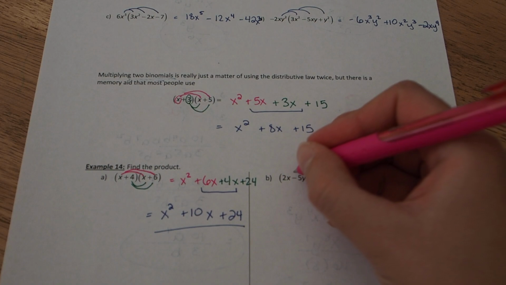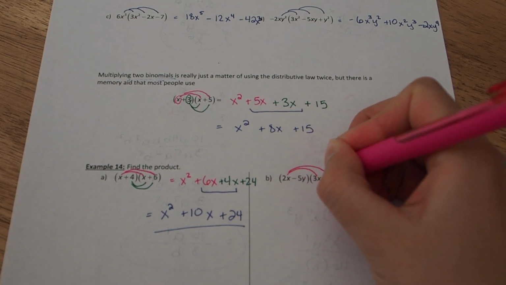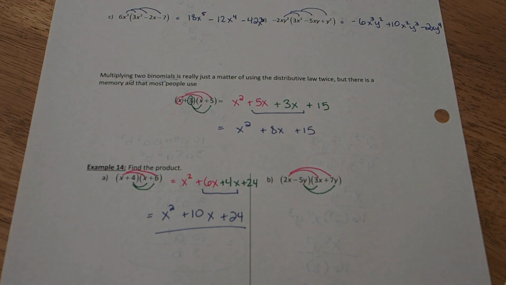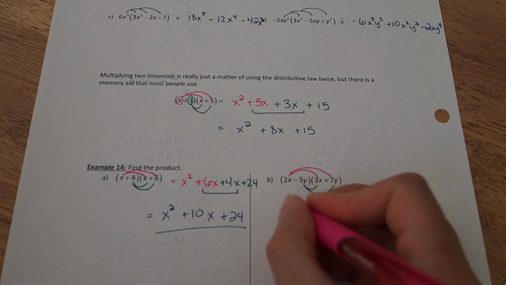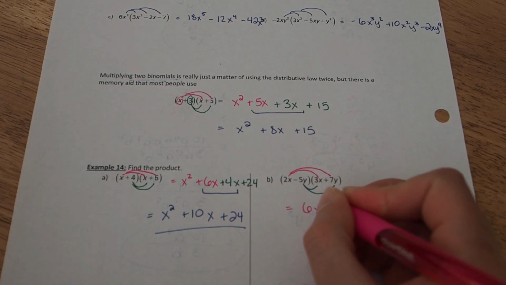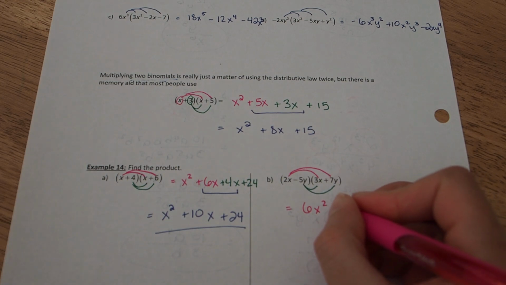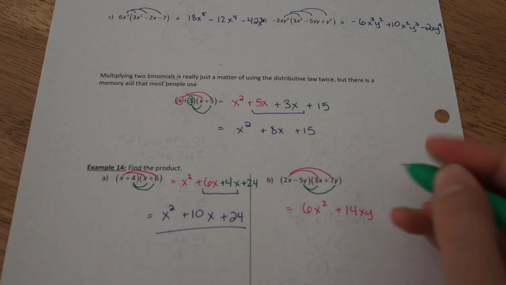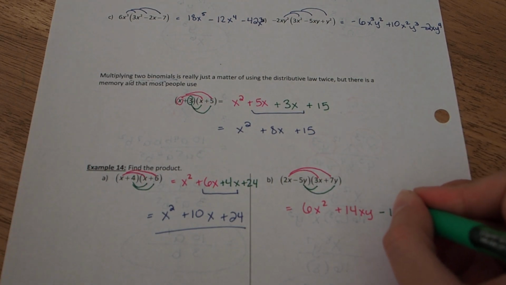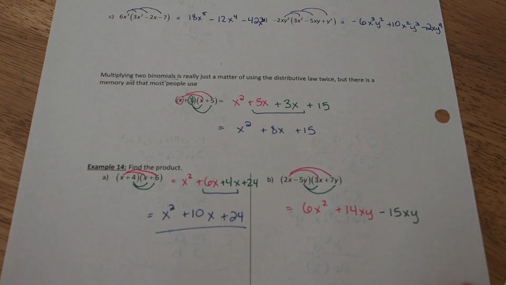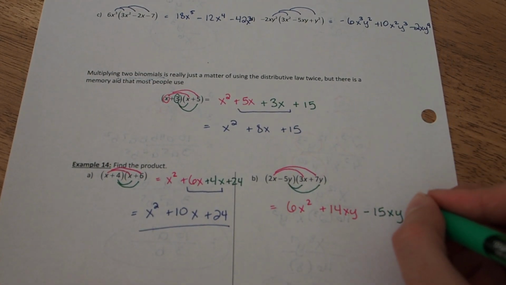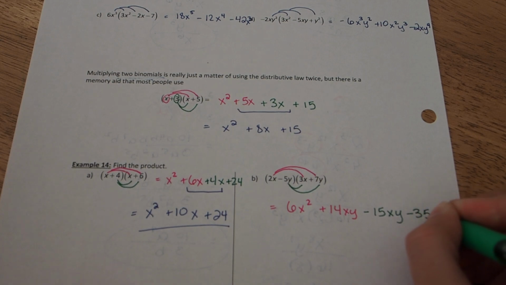In part B, the first term 2x, let's distribute it across, and the second term negative 5y, we'll distribute that across. So 2x times 3x gives me 6x squared. 2x times 7y will give me 14xy. Negative 5y times 3x will give me negative 15. And you can either write that as yx or xy. I tend to keep xy so that all my variables are in alphabetical order. And finally, negative 5y times 7y will be negative 35y squared.